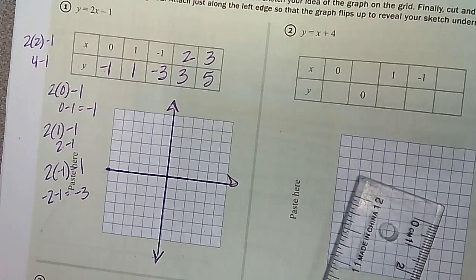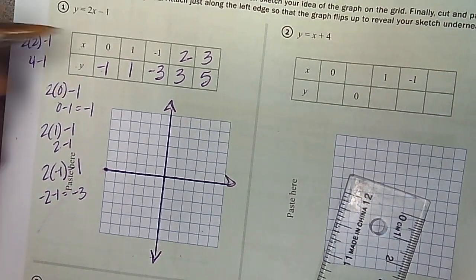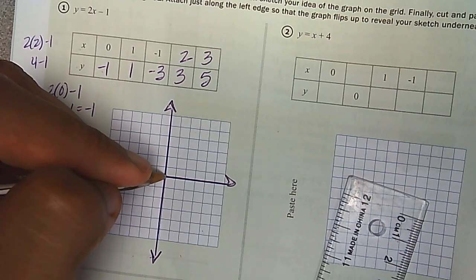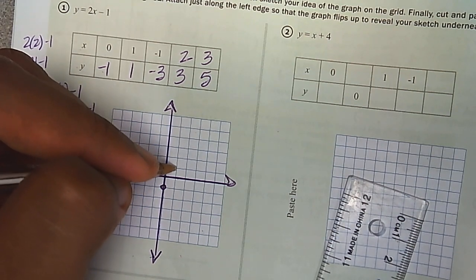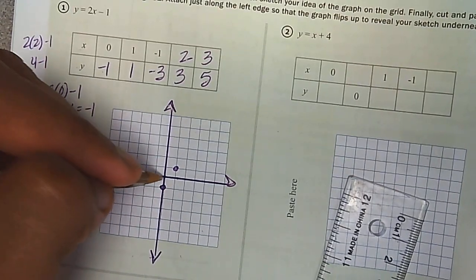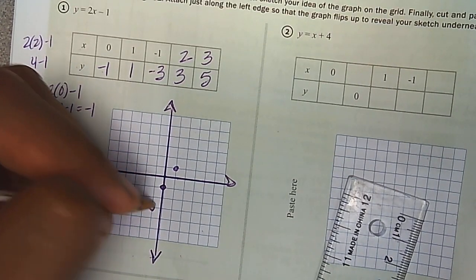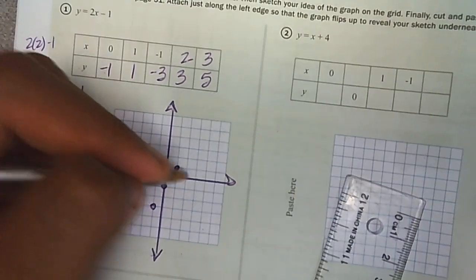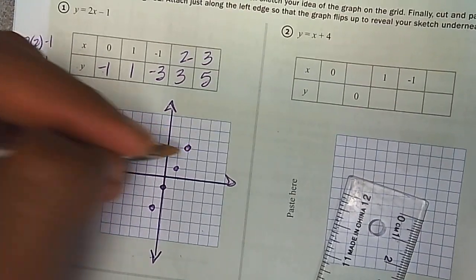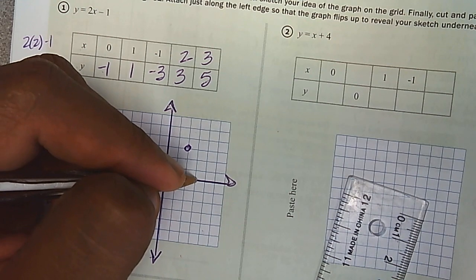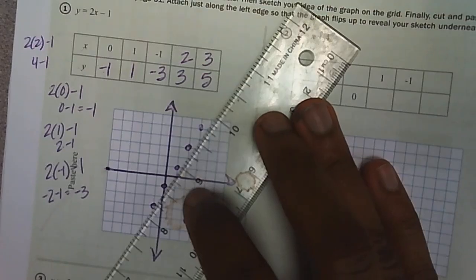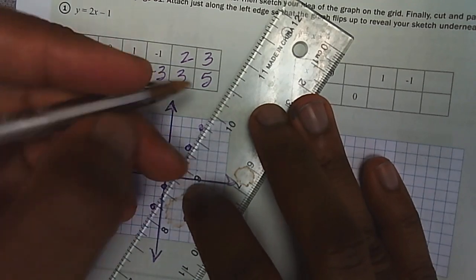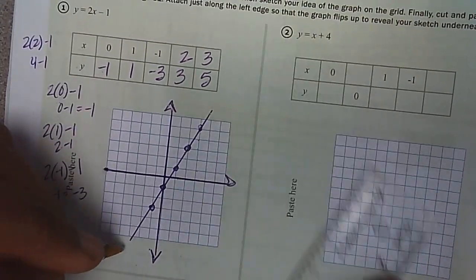Alright, so there's my work and such. 0, negative 1. At 0, go down 1. 1, 1: over 1, up 1. Back, negative 1, down 3. 1, 2, 3. Then 1, 2, 3, 4, 5. That's my graph.